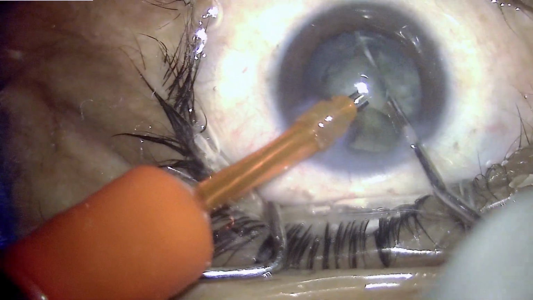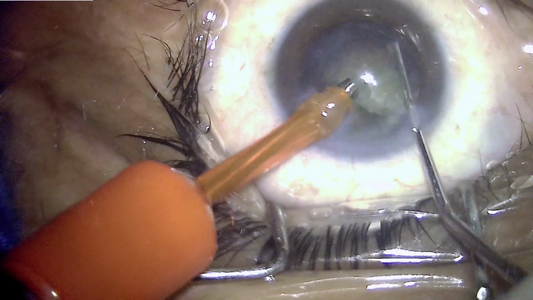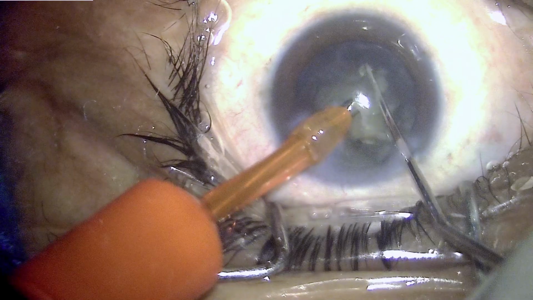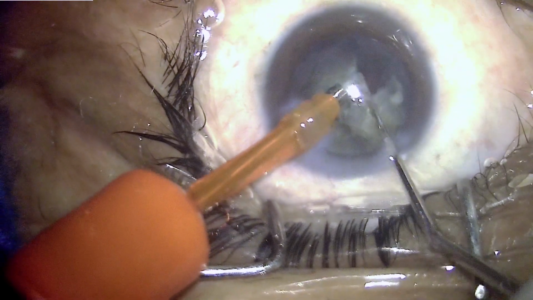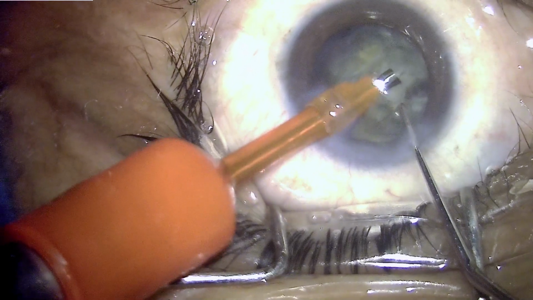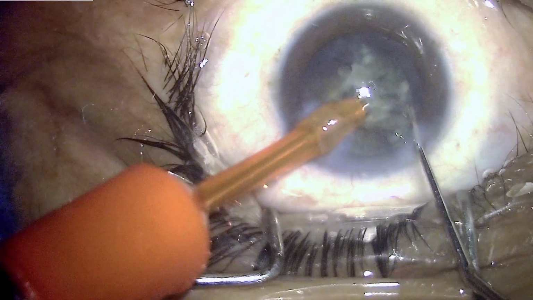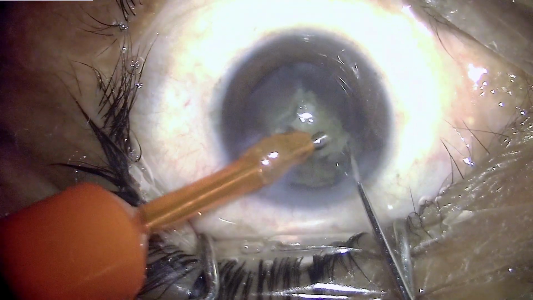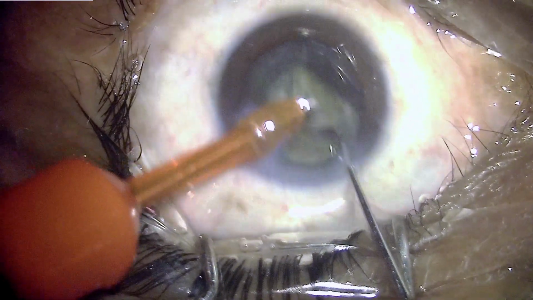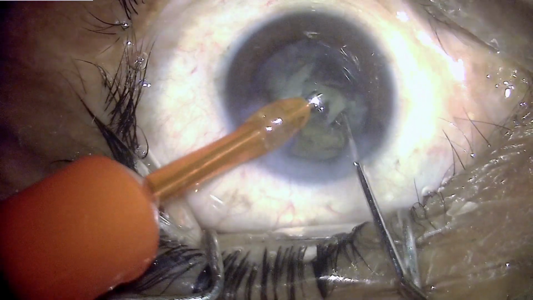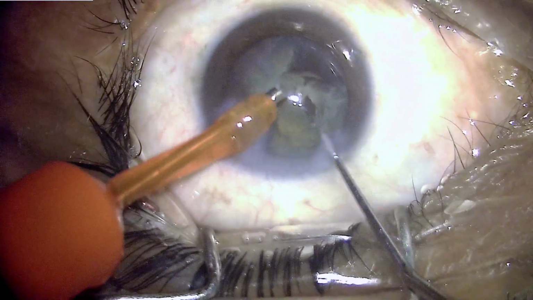The nucleus is being chopped into smaller and smaller pieces, and this is important because this will facilitate the removal of the nucleus without interfering with the corneal tissue, because I believe that larger chunks tend to prolapse into the anterior chamber and may rub over the endothelium, which I find is the most important tissue which can cause post-operative corneal edema and keratitis.